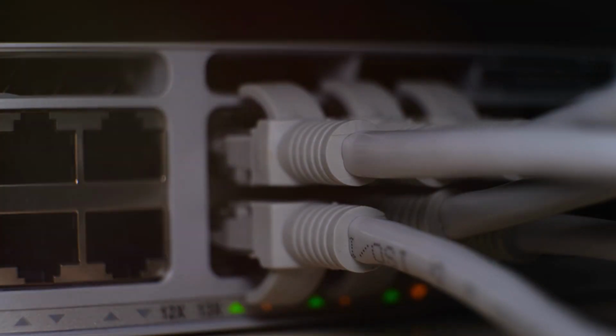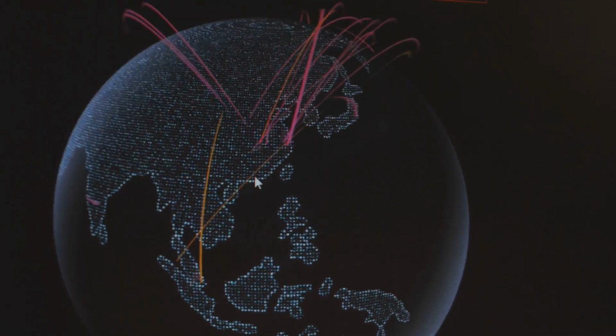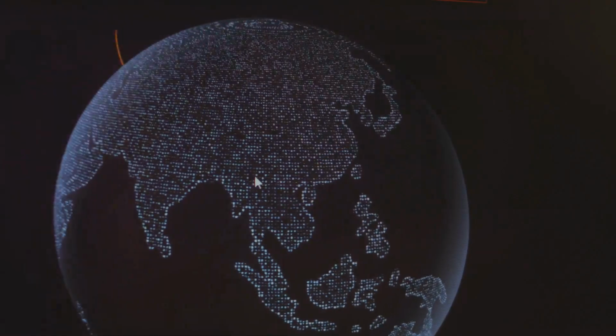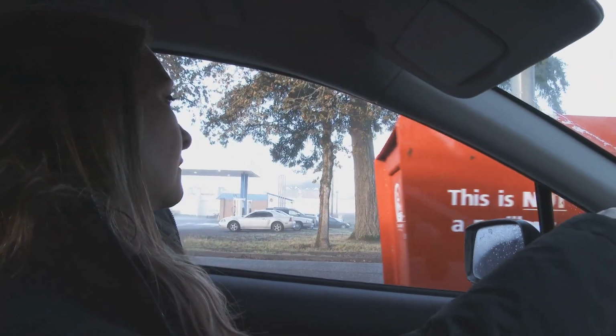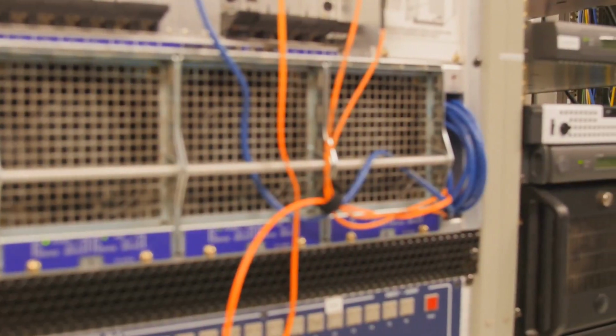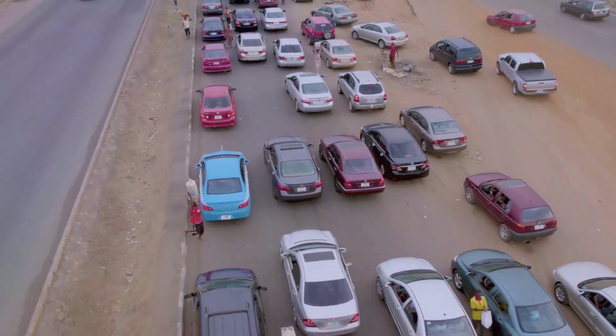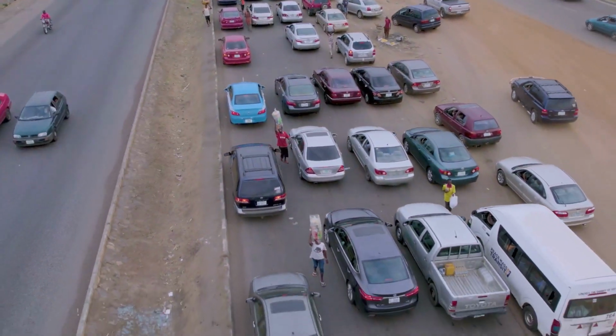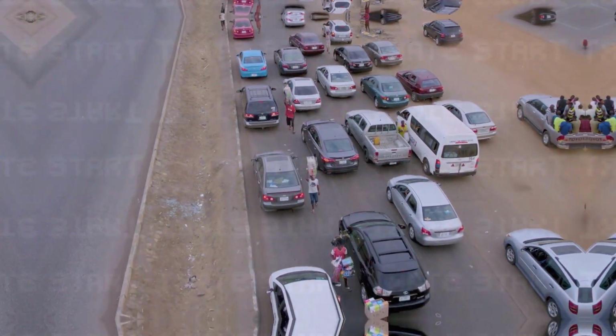Many things can cause latency. One major reason is distance. The farther the data has to travel, the longer it takes to reach its destination. Think about sending a letter across the world versus just across town. Another common cause is network congestion. Just like a traffic jam slows down cars, too much data on a network can cause significant delays.